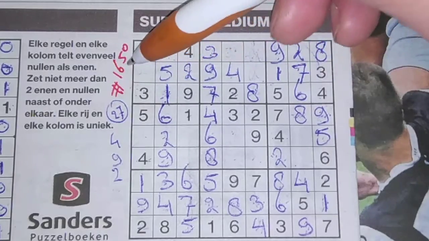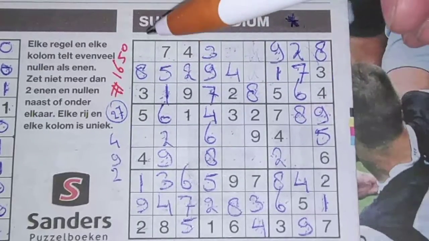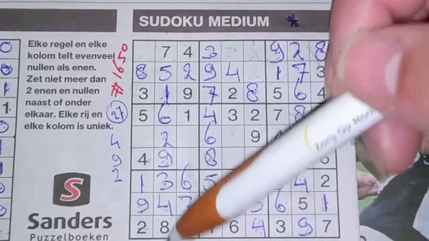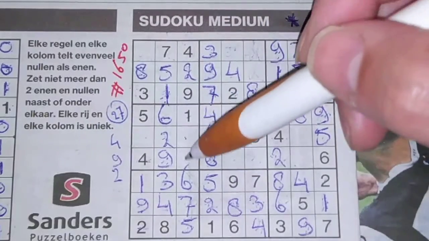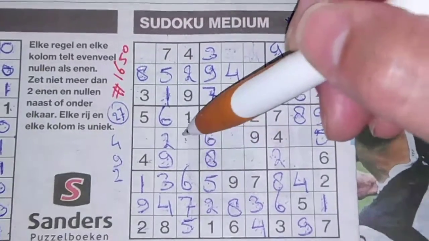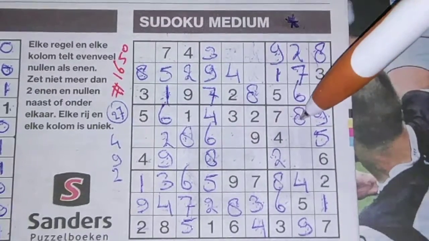So in the row between, the 2nd row, the only place for the 8 should be there. 8 in this column, 8 in the 2nd column. So in the 3rd column, the only 2 places for the 8 should be here or there. We see an 8, no 8 there. 8 should be there. And all the 8s are used.